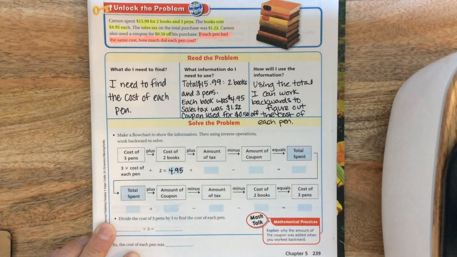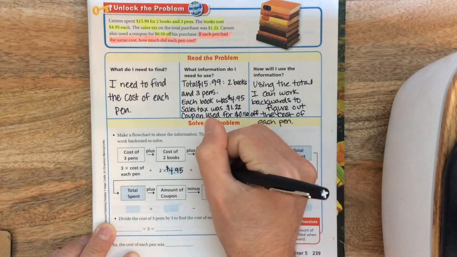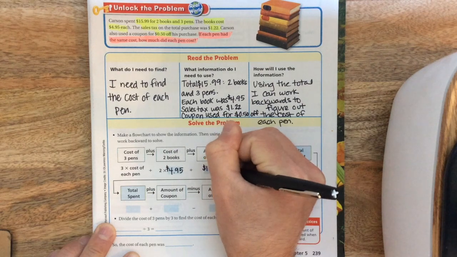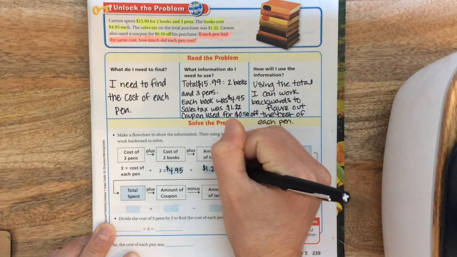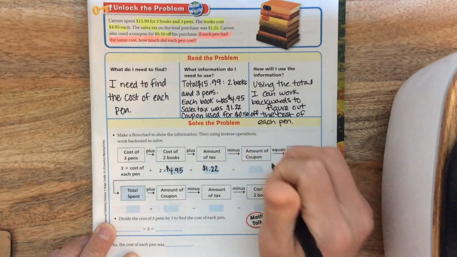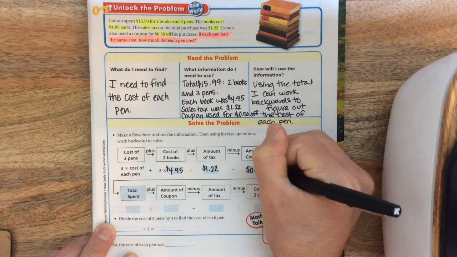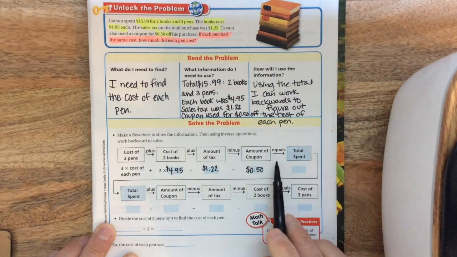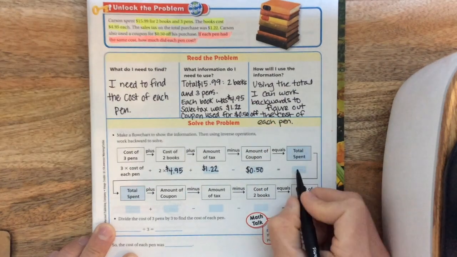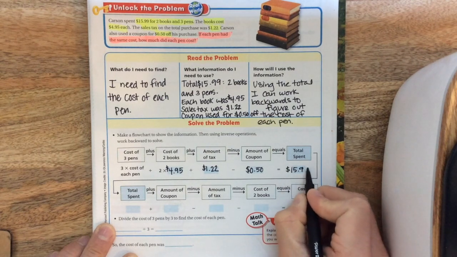We know that the amount of tax that was charged in this purchase was $1.22 minus Carson used a coupon for 50 cents off, and that would equal the total amount spent. So his total was $15.99.